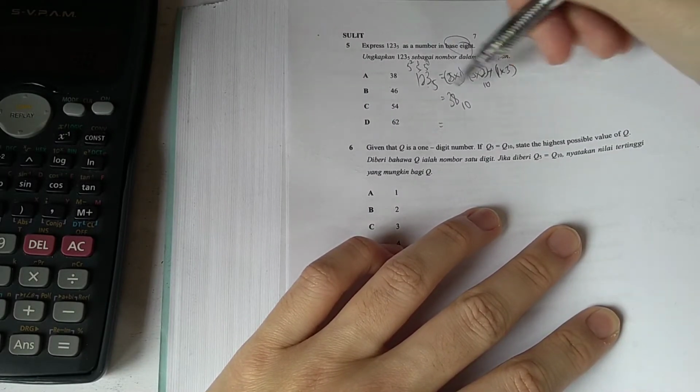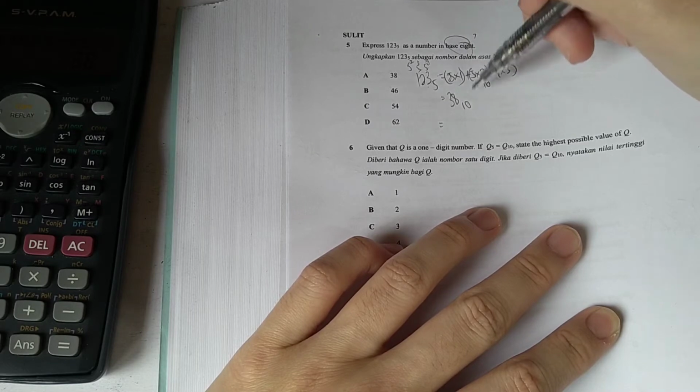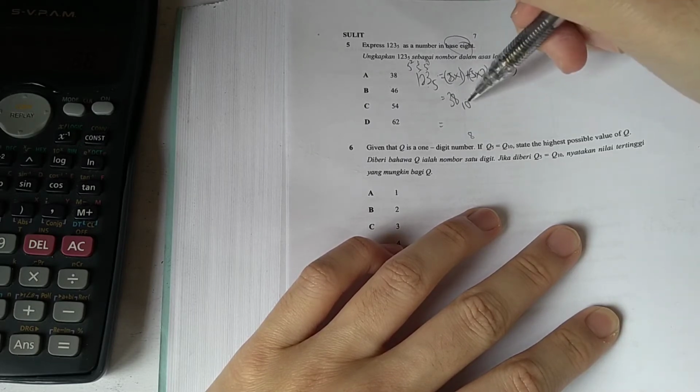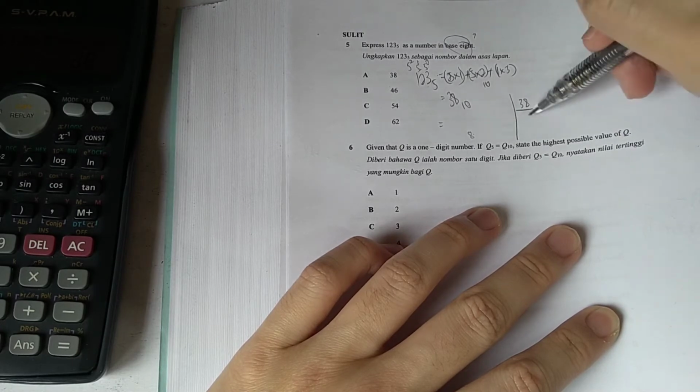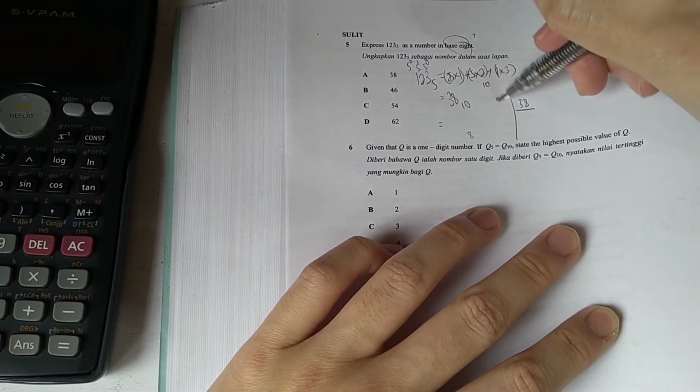Just now, from a smaller base to base 10, you darab tambah. Sekarang from base 10 to base 8. So from base 10 to a smaller base, now you need to bahagi. When you bahagi, you have to write the remainder beside. So you divide by 8 because you want base 8.